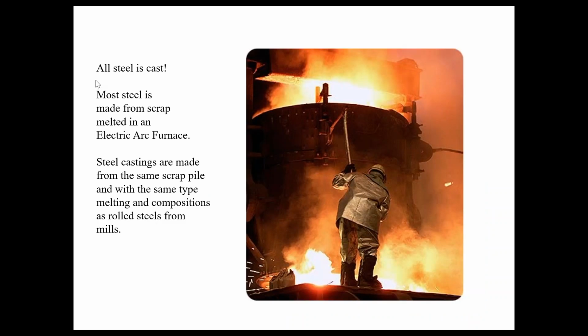So, to be honest, all steel is cast. All steel made today is melted, so it's liquid steel, and then it's poured into a mold. Most of the steel is melted from scrap in an electric arc furnace. Because of mini mills, we don't make much steel from iron ore anymore. Most of it's remelted scrap.